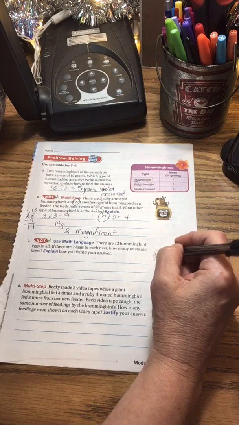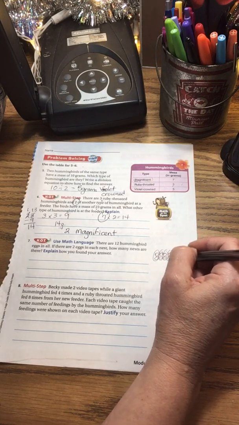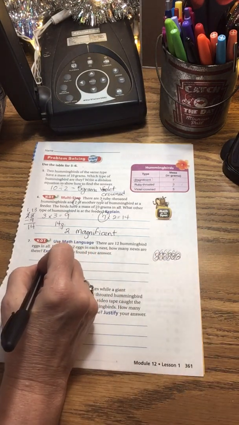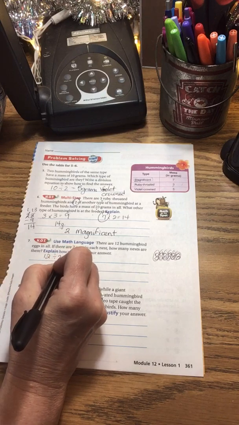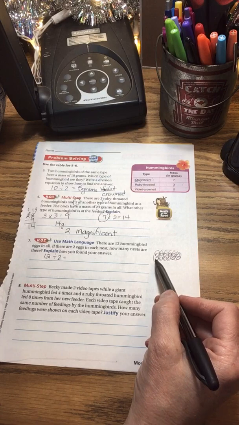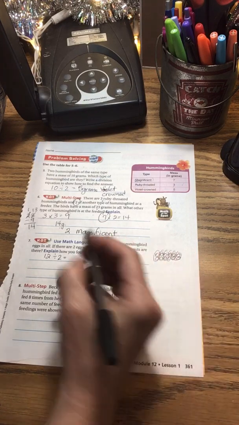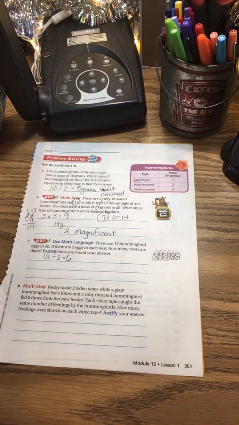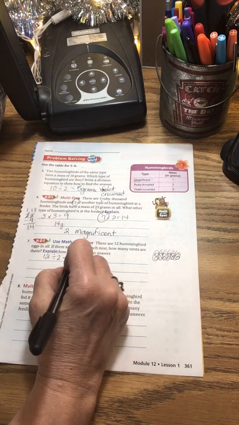I can circle by 2's. And really the problem is going to be 12 divided by 2, right? So how many groups do I have if I divide it up by 2's? 1, 2, 3, 4, 5, 6. So I would have 6 nests.